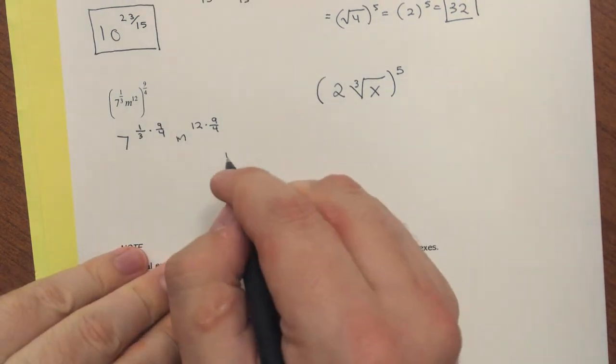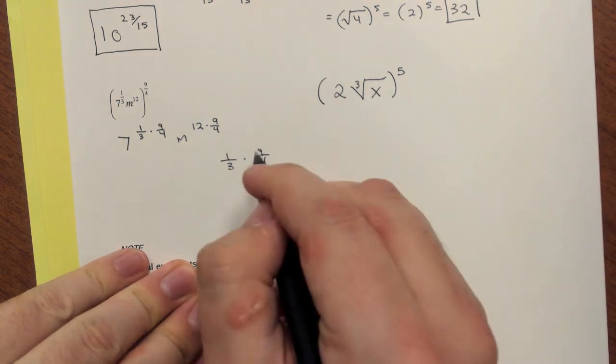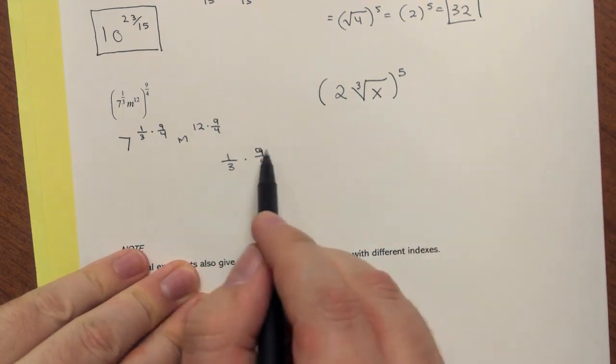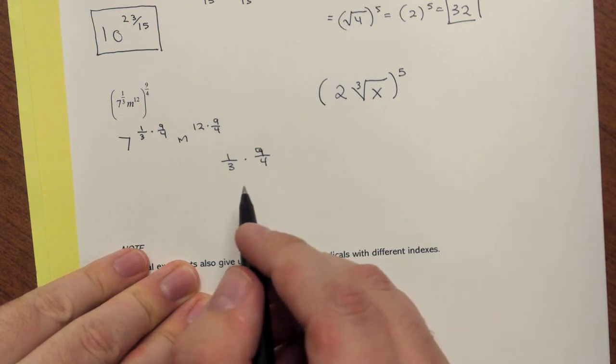So when I'm multiplying 1/3 by 9/4, you could of course multiply this straight across and say 9/12 and then simplify that. That's one way you could do it.